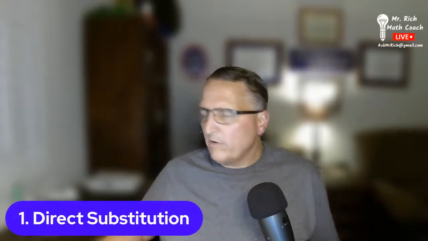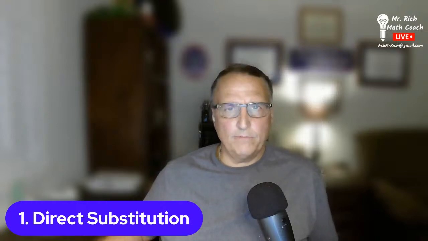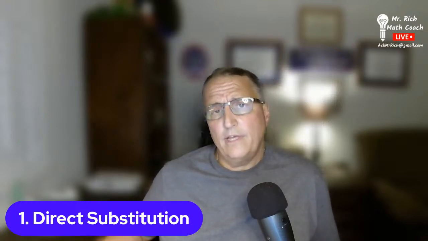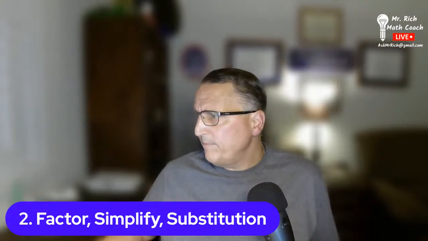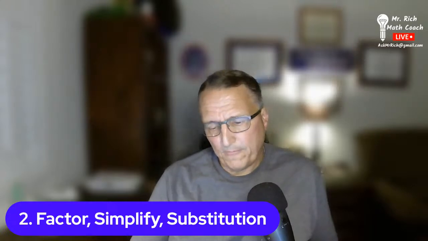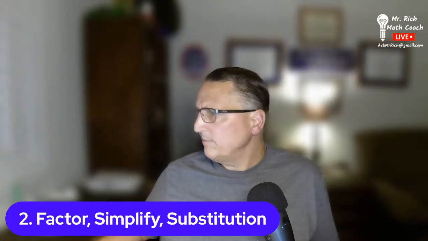So what I'm going to do is cover some ways that we can analyze limits analytically. The first method is direct substitution, evaluating a limit by actually substituting the x value at which we're evaluating the limit. Then another method where we may have to factor, simplify, and then resubstitute back into the function.